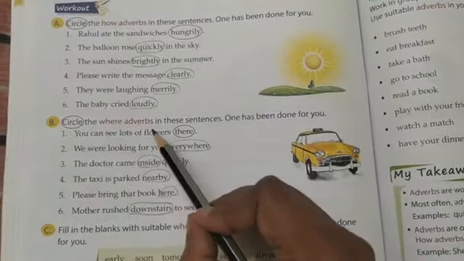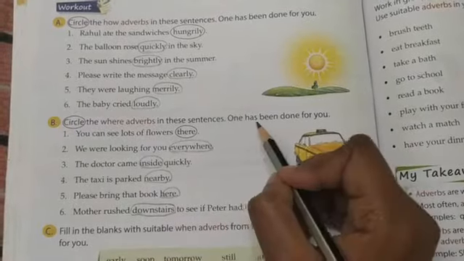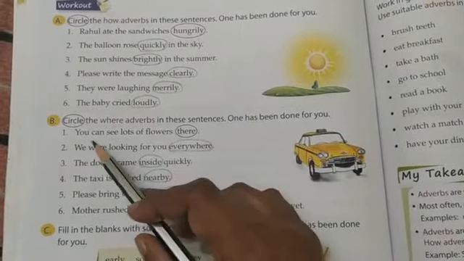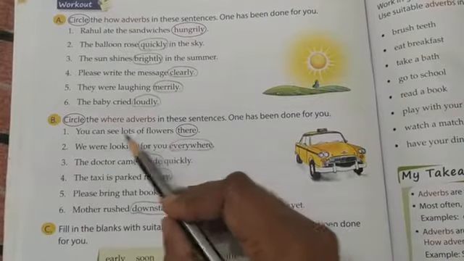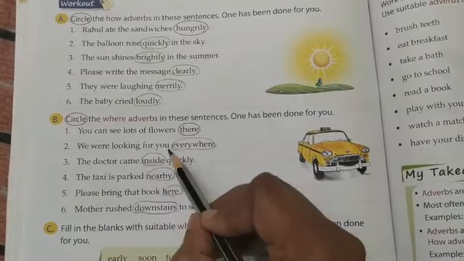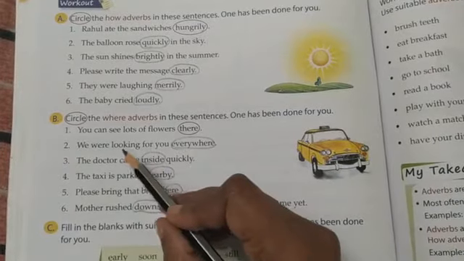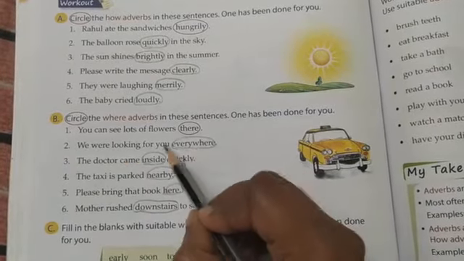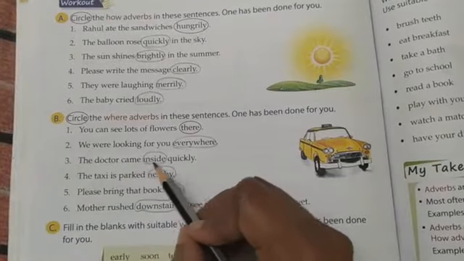Circle the where adverbs in these sentences. Again one has been done. So where? You can see lots of flowers there. So where can you see the flowers? There. We were looking for you everywhere. So where were we looking for you? Everywhere. The doctor came inside quickly.